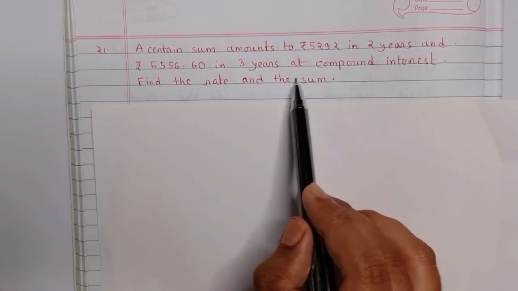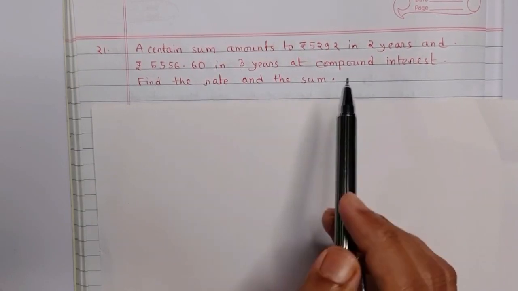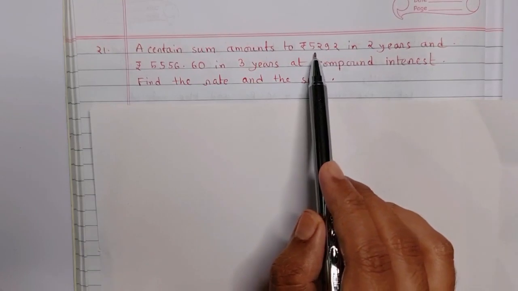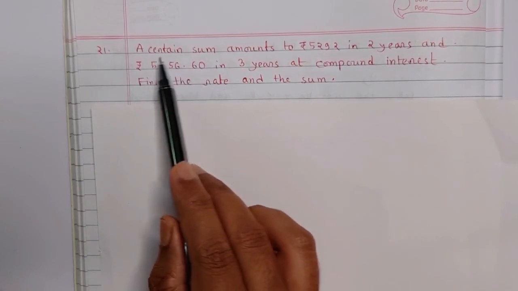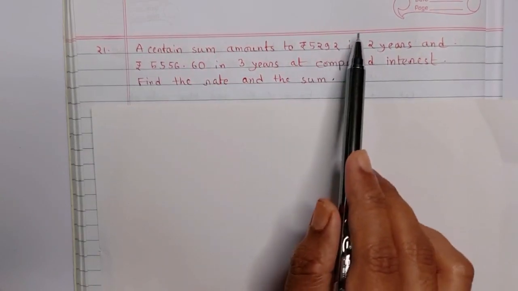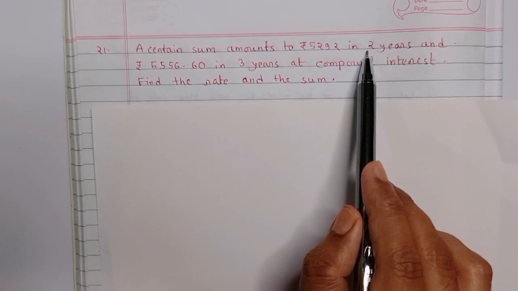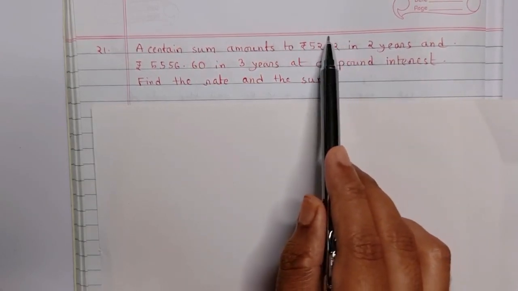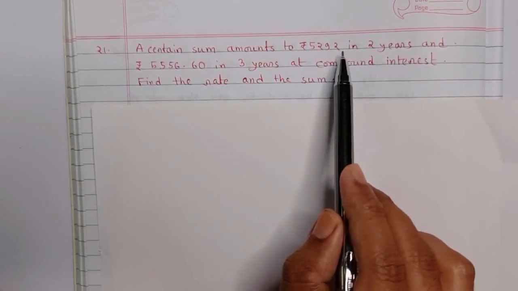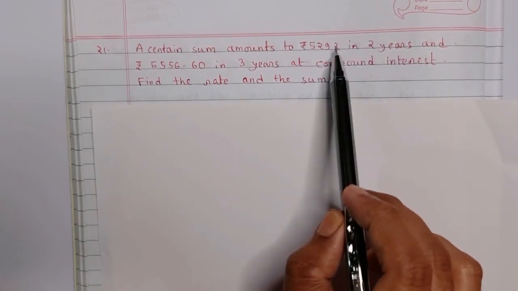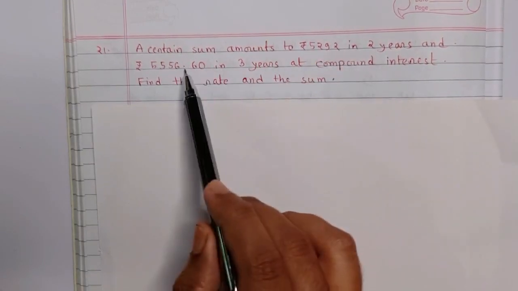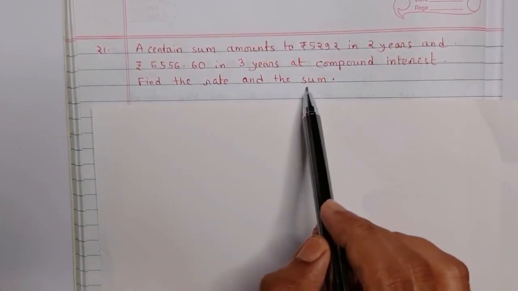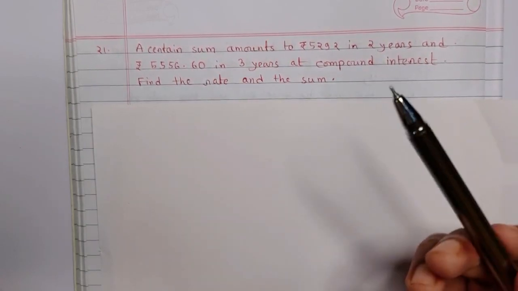In this case, the sum, that means the principal, and the rate of interest, nothing is given. But you see, this is the amount after 2 years and this is the amount after 3 years. And we all know that from the second year to the third year, this will become your principal. That is the basic rule of compound interest, because compound interest also follows the simple interest formula. So using the simple interest formula, from these two values I can find the rate of interest. I will not find the sum yet, but I can find the rate of interest. How? Let's find out.